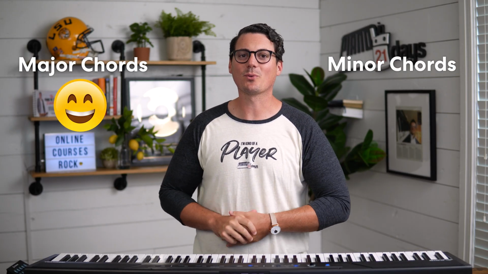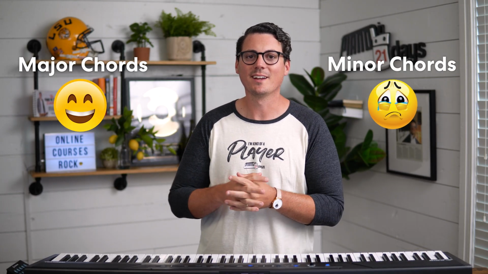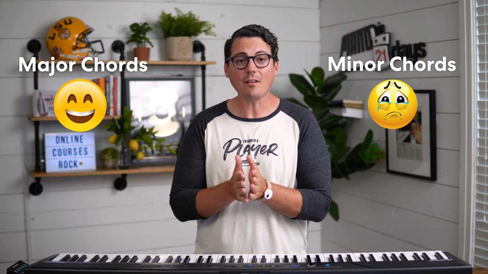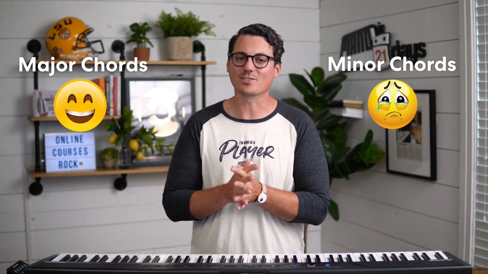So if I could just sum all this up, major chords are the ones that sound happy and minor chords are the ones that sound more moody, more sad. But most songs have both in order to convey certain emotions and tones.